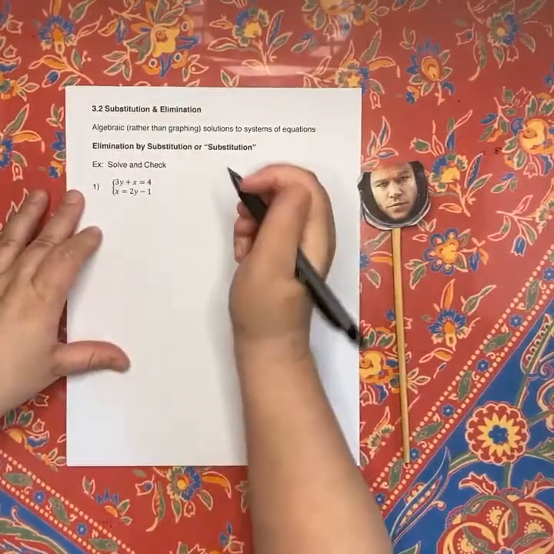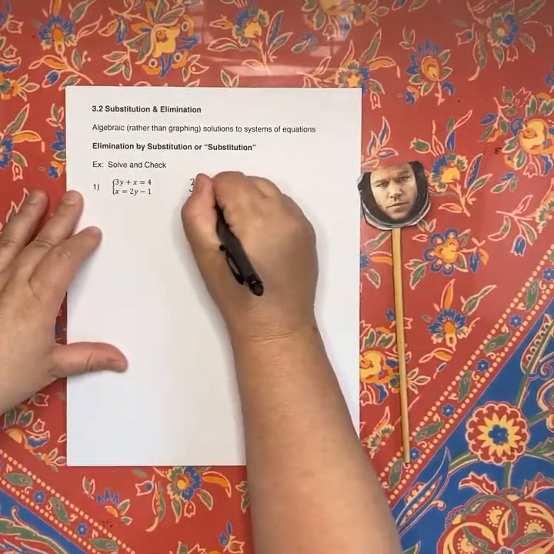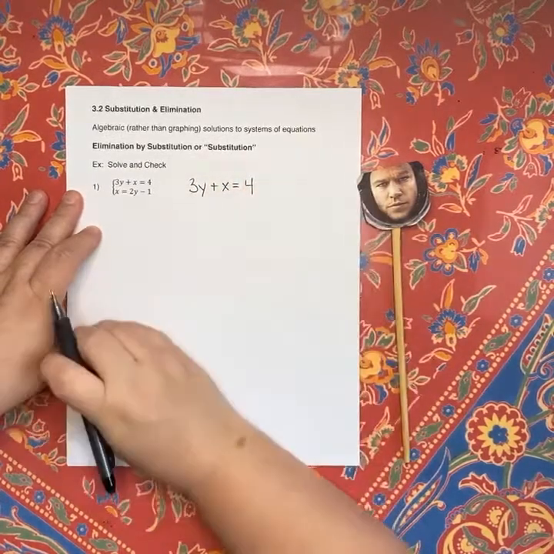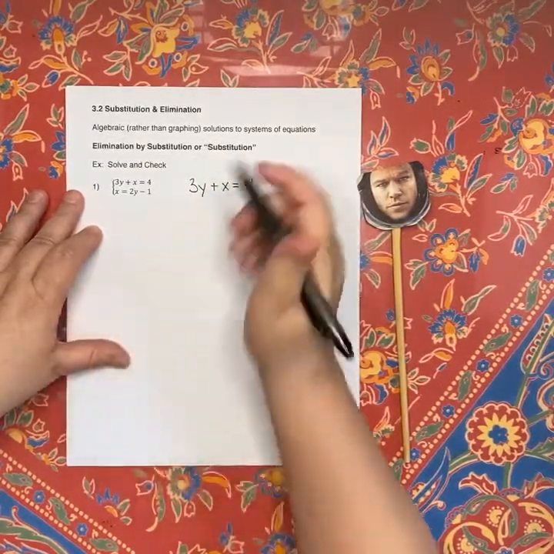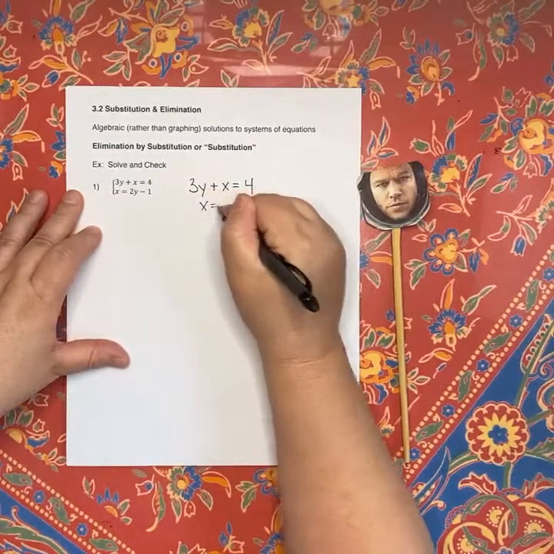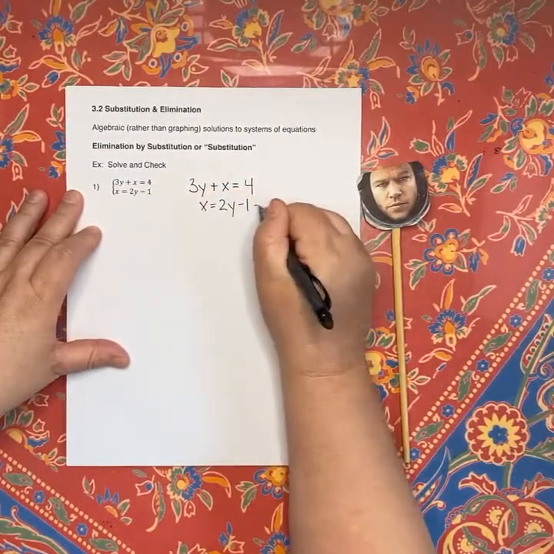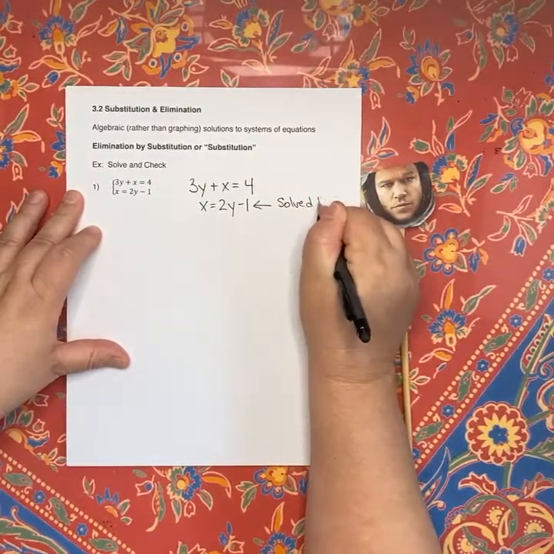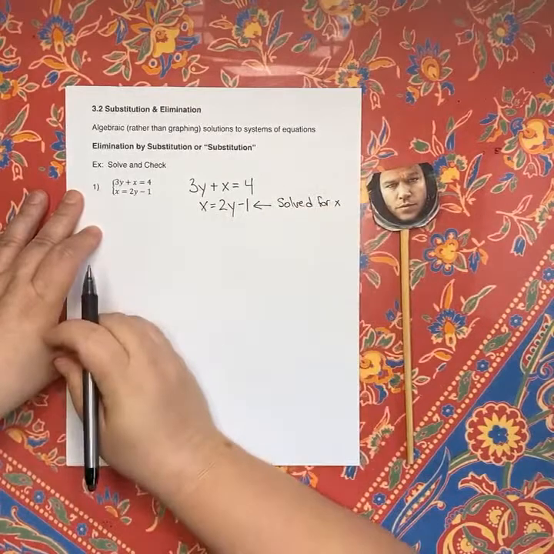So I have an equation 3y plus x equals 4. Okay, that's lovely. But I also have an equation x equals 2y minus 1. This equation is solved for x. And that's what you need.